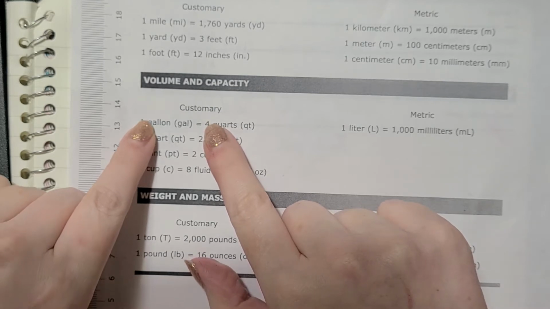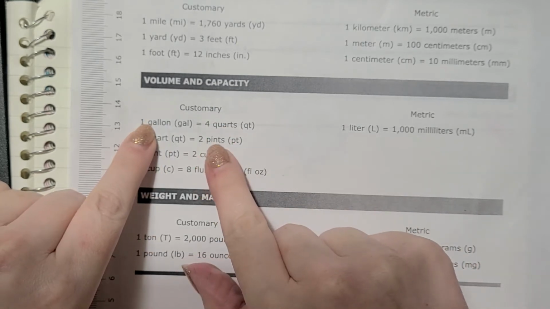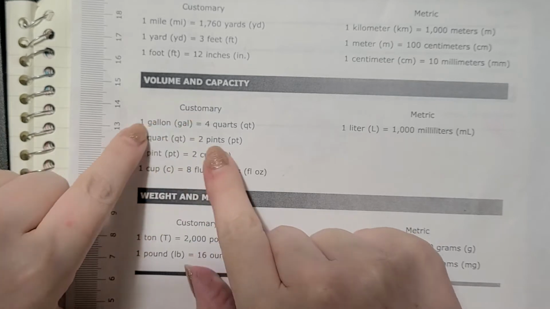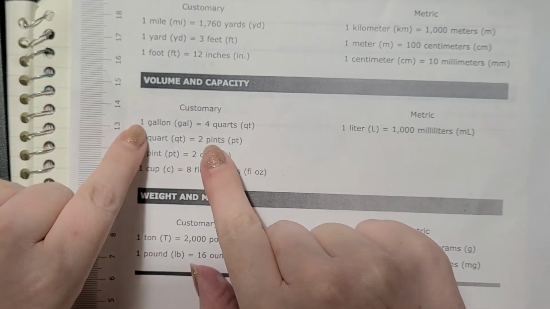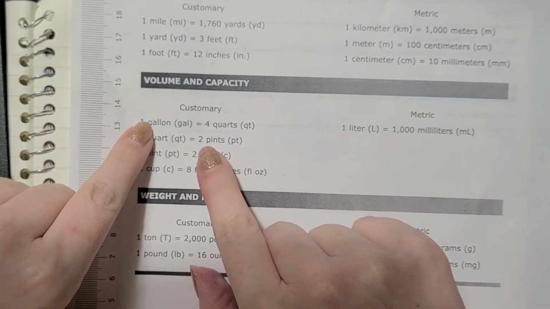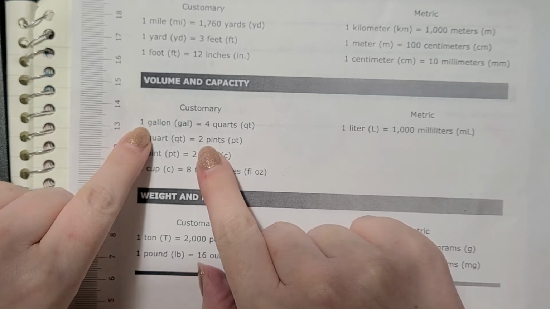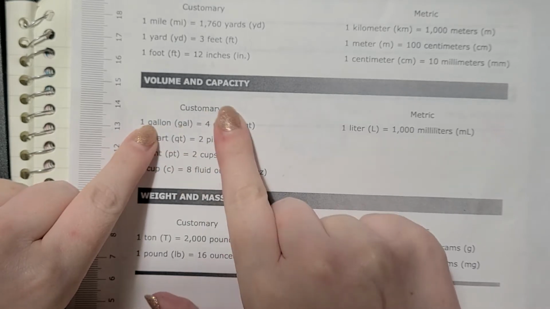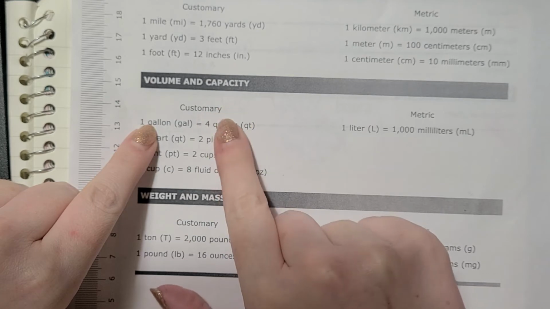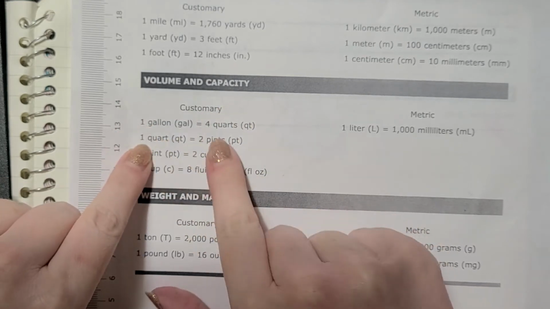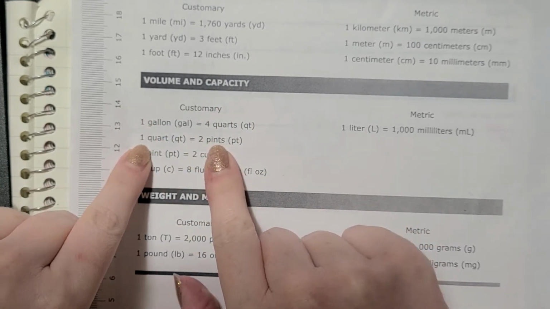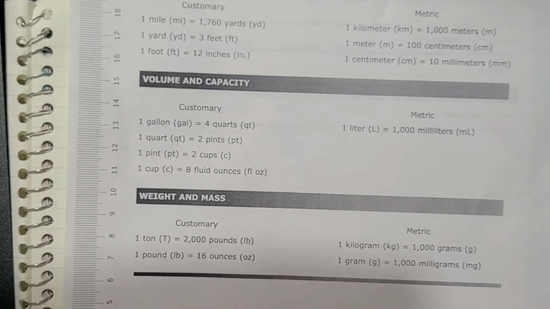But if you're asked to convert gallons to pints, they're not on the same line. You don't have an original ratio. You can't just say 1 gallon is 2 pints because it's not. Okay? 1 gallon can be converted to 4 quarts, and then your quarts can be converted to pints. Okay? You can't cut out the middleman.